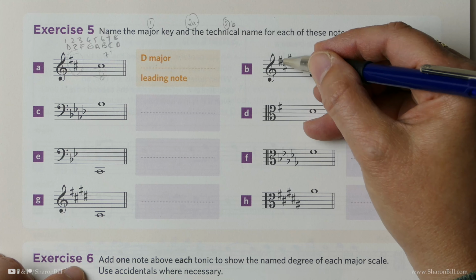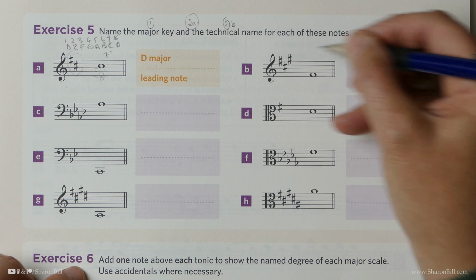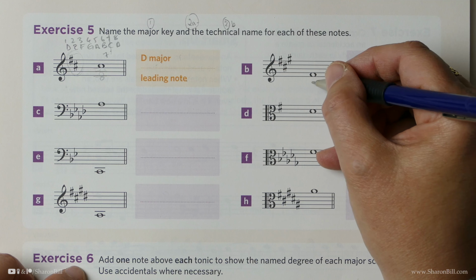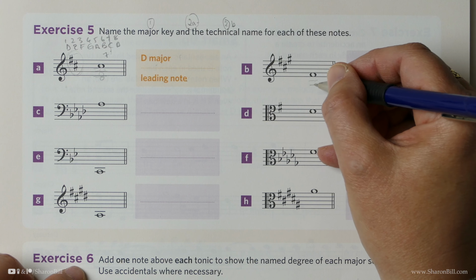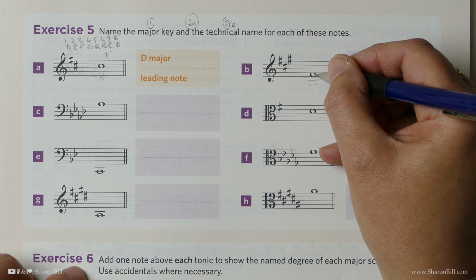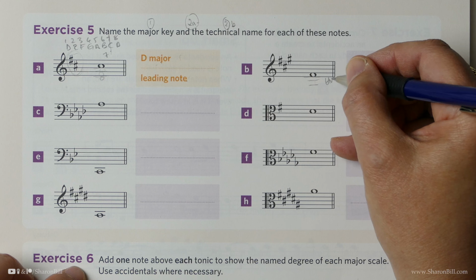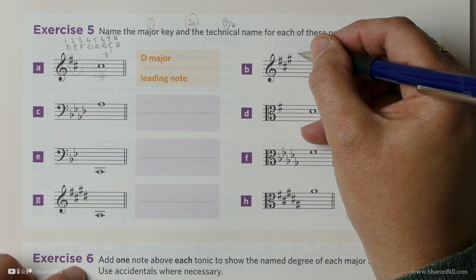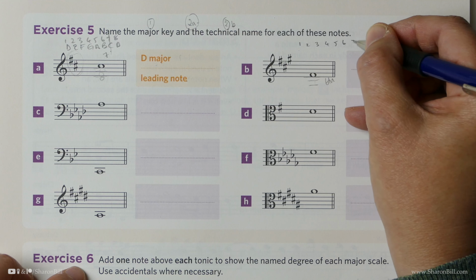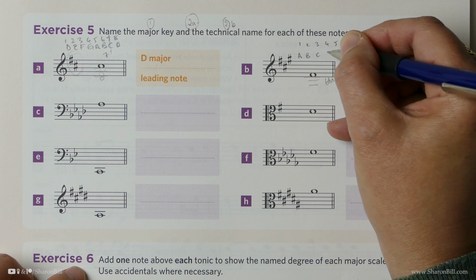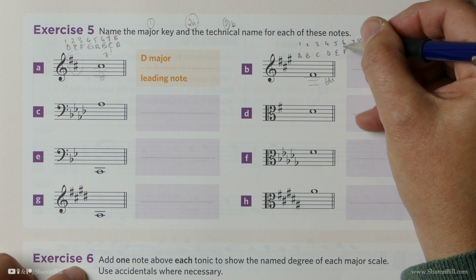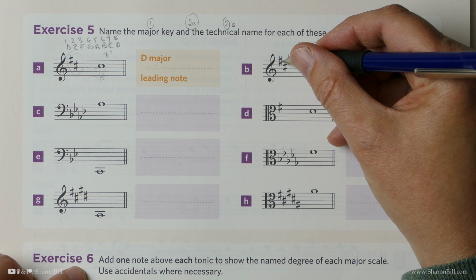So let's look at this one together. We have a key signature of 3 sharps, which is A major, and then we'd have to count up. So if that's C, B, A, 1, 2, 3, 4, 5, 6. That's the 6th degree of the scale. And again, if you're not confident with that, you can always go 1, 2, 3, 4, 5, 6, 7, 8: A, B, C, D, E, F, G, A. And we can see that F is the 6th. Of course, it's F sharp, but your key signature will deal with that.